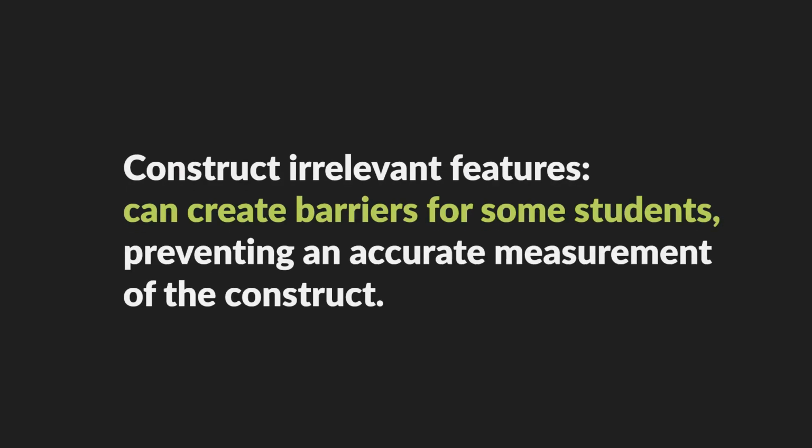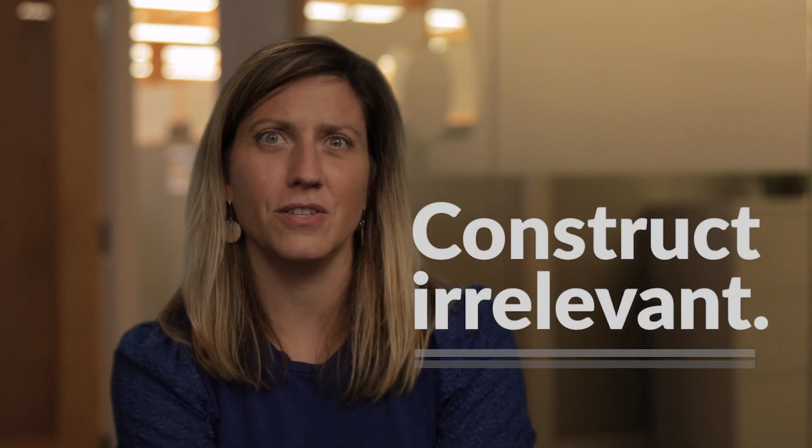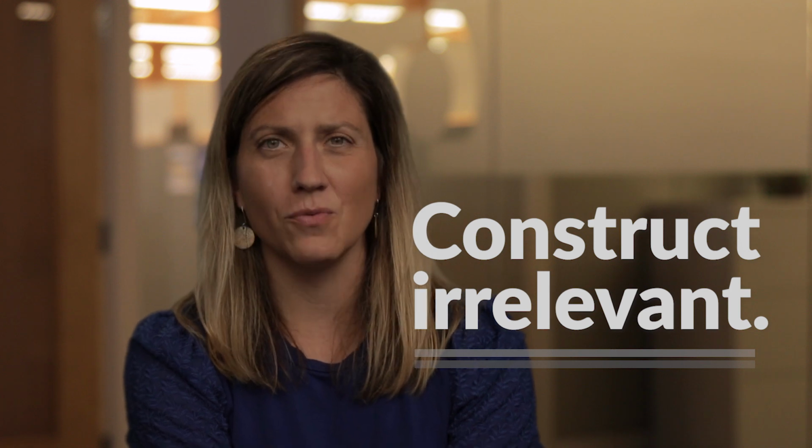Construct irrelevant features can create barriers for some students, preventing an accurate measurement of the construct that the teacher wants to measure. Basically, construct irrelevant features can impact the student's ability to show what they really know or what they can really do. Yes, for example, consider a math assessment that includes word problems to assess a student's understanding of a math concept. In this case, the ability to read fluently is construct irrelevant, meaning it's separate from the ability to do math problems and calculations. The barrier may be in the student's reading ability and not in their math ability.